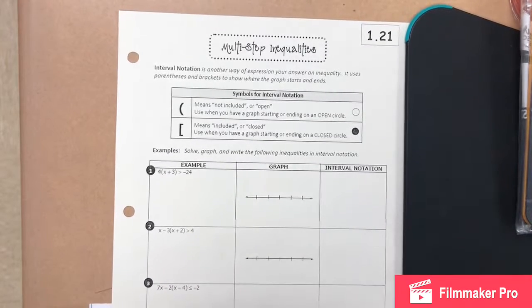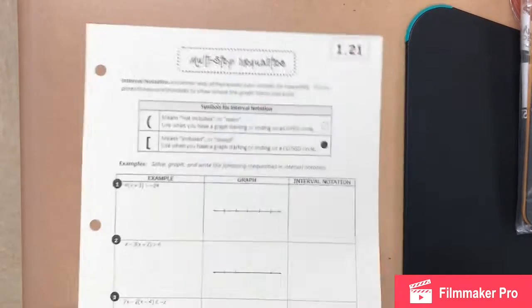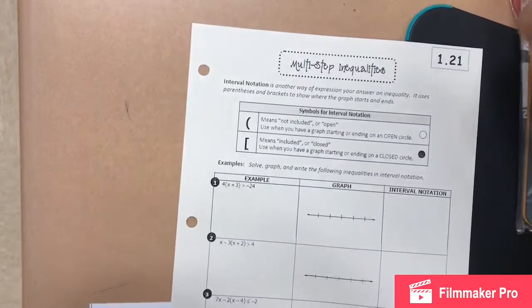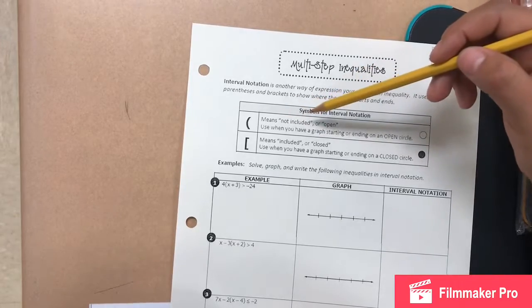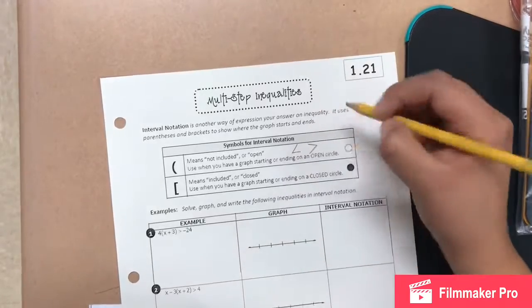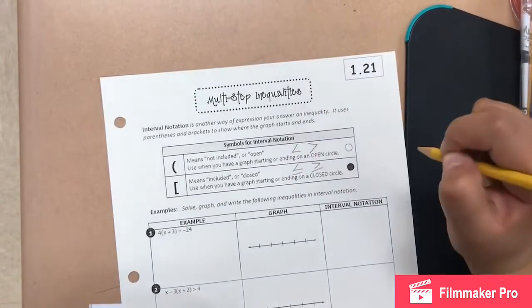Okay, taking the same rules that we learned when solving 1 and 2-step inequalities, we're going to apply the same thing to multi-step inequalities. The idea is there's just an extra step. So when it comes to a number line, just remember if it is less than or greater than, we use an open circle. If it's less than or equal to or greater than or equal to, we use a closed circle.